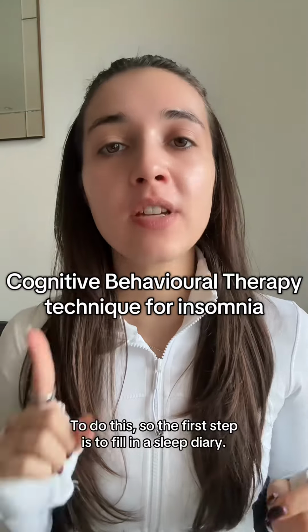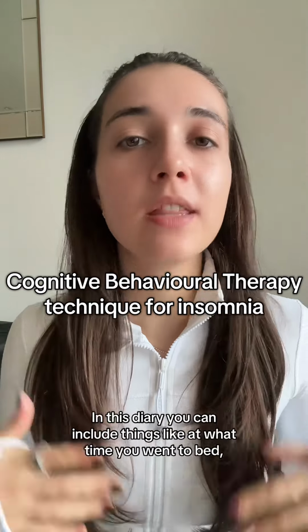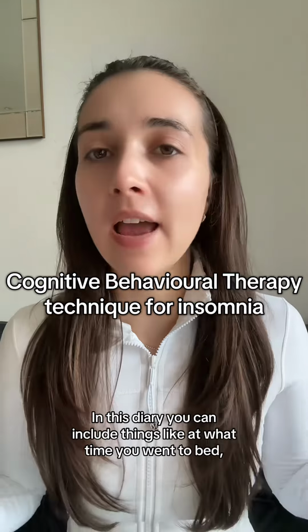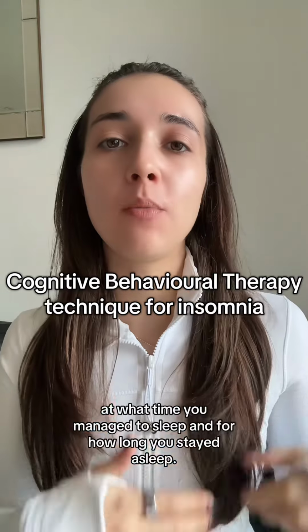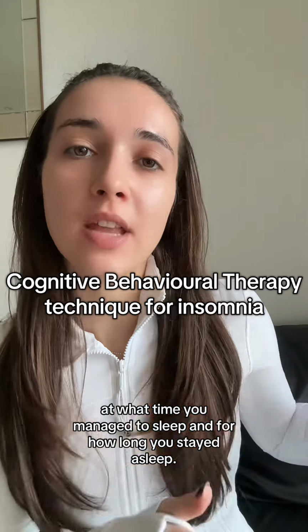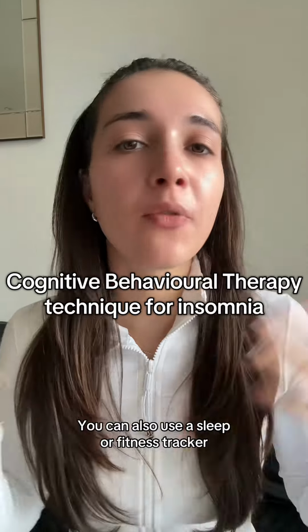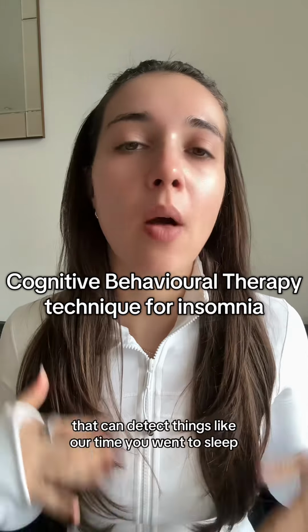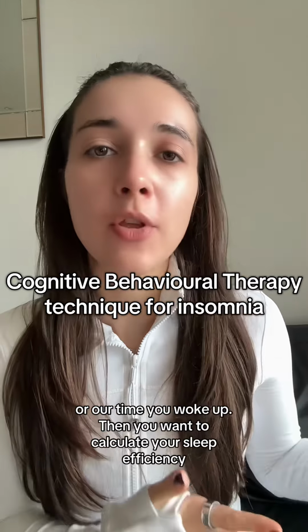To do this, the first step is to fill in a sleep diary. In this diary, you can include things like at what time you went to bed, at what time you managed to sleep, and for how long you stayed asleep. You can also use a sleep or fitness tracker that can detect things like at what time you went to sleep or at what time you woke up.